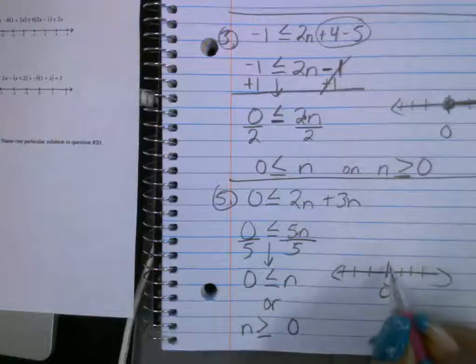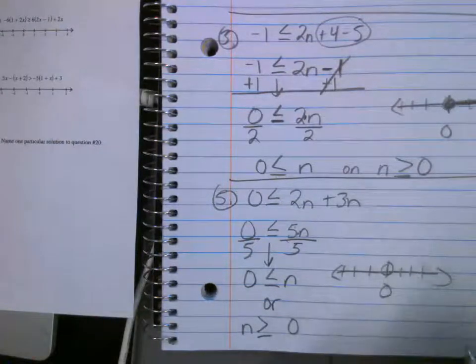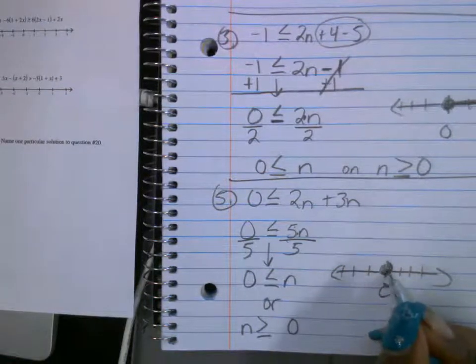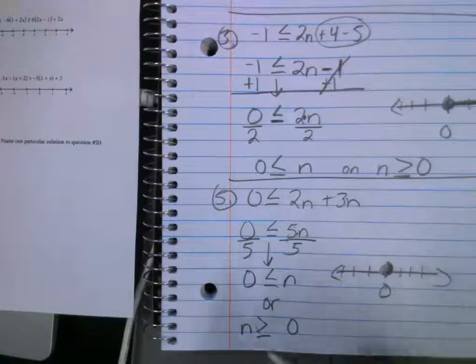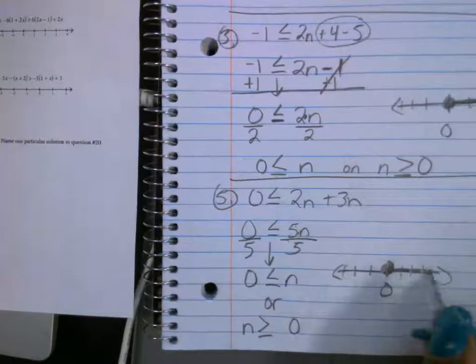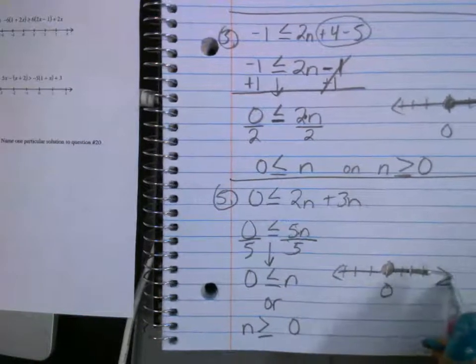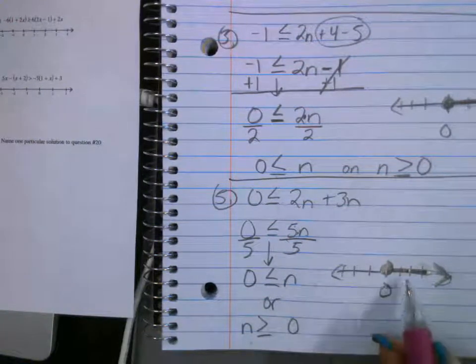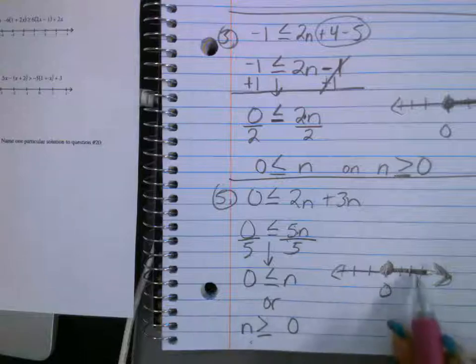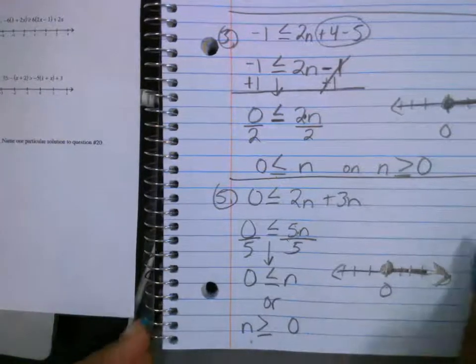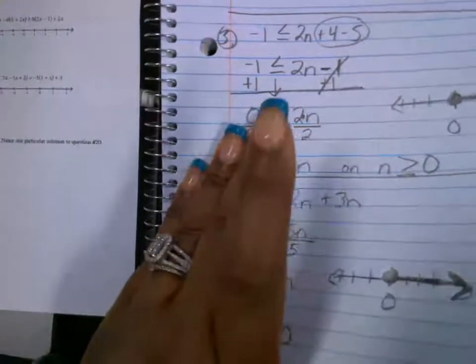When you draw your number line, place 0 in the center, a couple numbers on this side, a couple numbers on that side. Your circle goes above the 0, shade it in because it's equal to. Values that are greater than 0 are this way. All of these numbers would make this sentence true. 1 is greater than 0. 2 is greater than 0. Greater than or equal to 0. Okay? Even 0 is going to work. That's why you shade in 0.